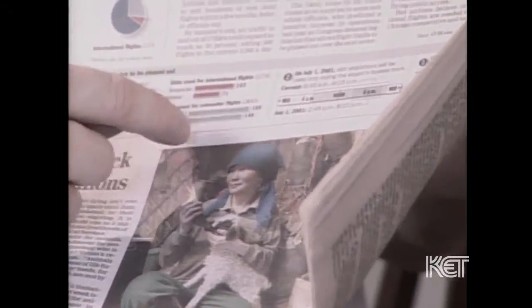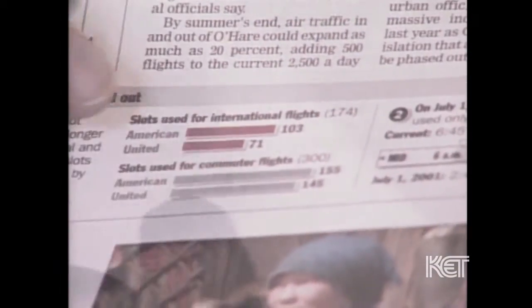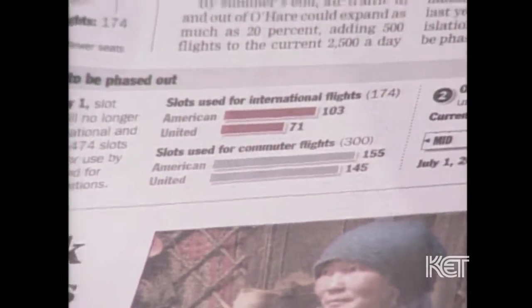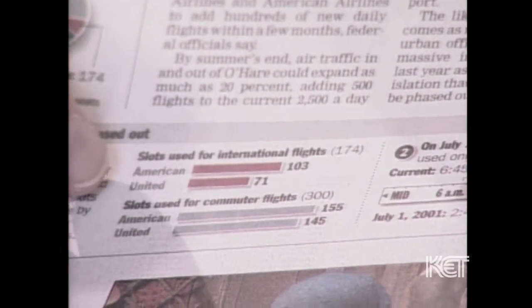Even on the first page, there's a graph. And I like graphs. I suppose that people who don't like mathematics may be put off by the graph, but there is a bar graph here. They're talking about O'Hare and how many takeoffs and landings, and comparing American Airlines and United Airlines on how many slots they've used. And I think that for most people, the picture of the bars, the relative length of the bars in the bar graph, conveys more information than the numbers. You can fairly easily see that American has more slots used for international flights than United.